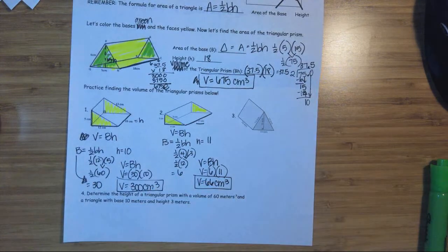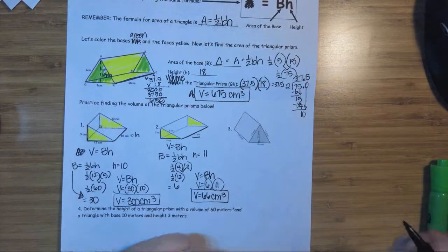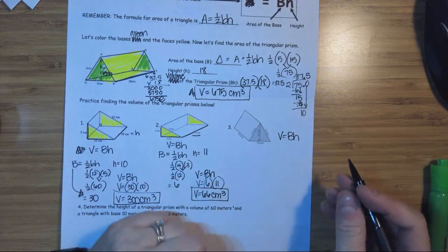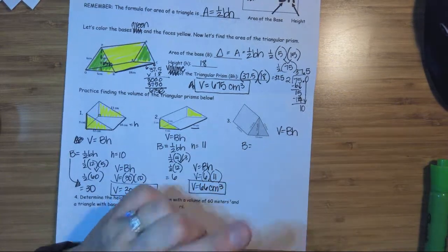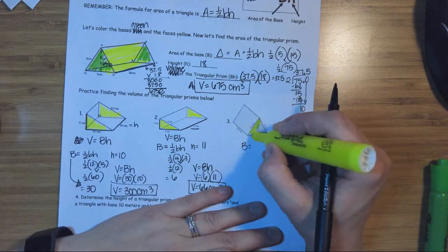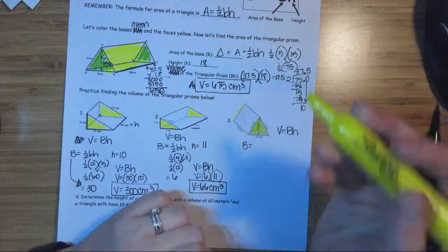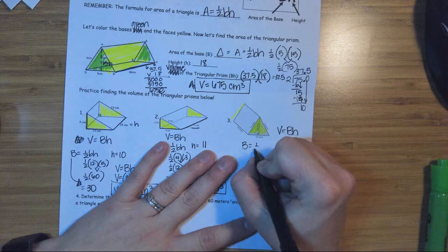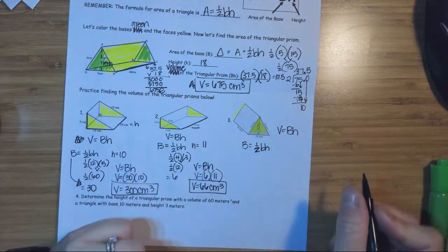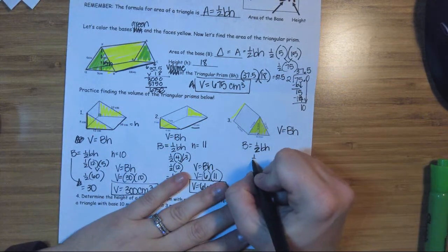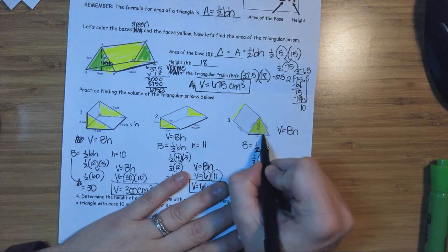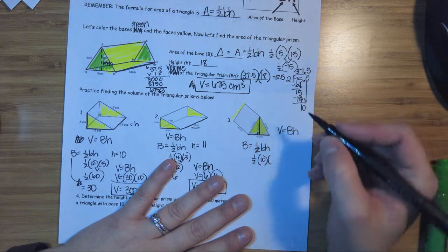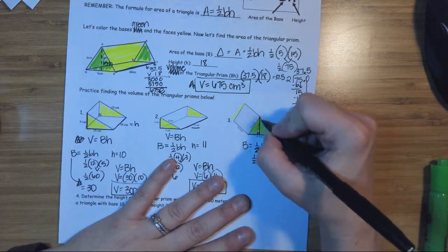Let's do this one. This one looks like a tent. Same process though. Volume is big B times H, so area of the base times the height. Let's find the area of the base, which is this triangle right here. And there's another one on the other end, we just can't see it. So the area for the base is 1/2, base times height, because it's a triangle. Plug in what I know. The base of this triangle is the bottom, that's 10. The height is right here, that's 12, not 13.